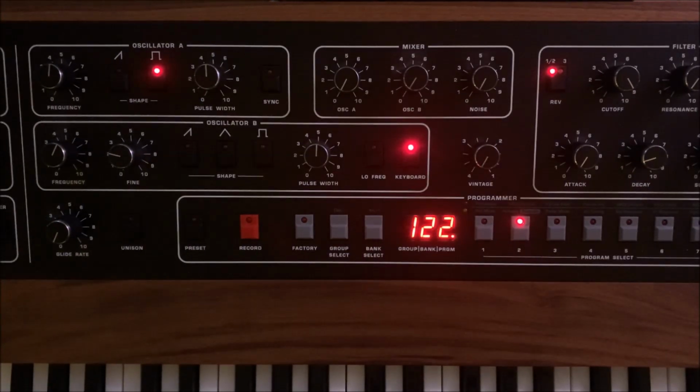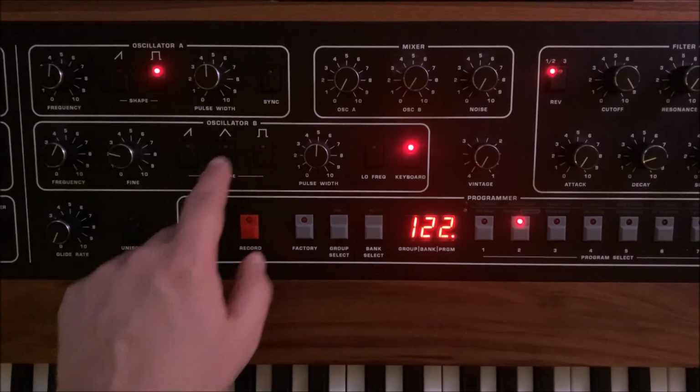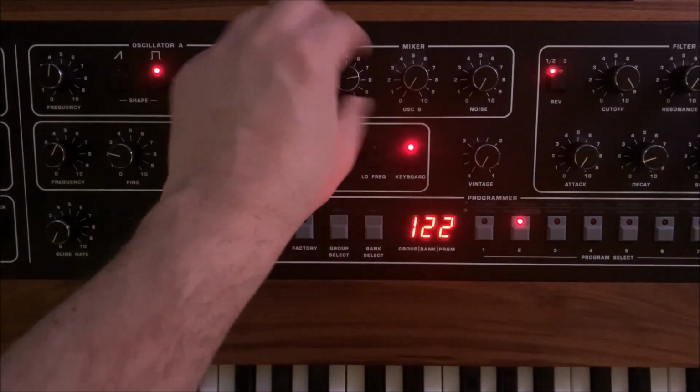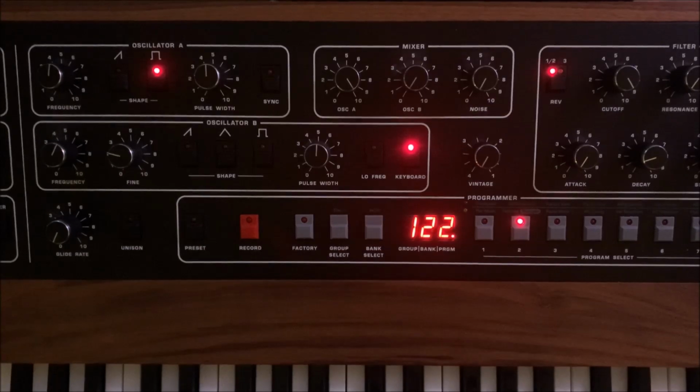Today we're going to do something very interesting. We're going to do an FM noise percussion type of sound on the Prophet 5 Rev4. We start by having the synth normaled. There's just one oscillator on with a square wave. Filter is wide open, sustain is wide open.